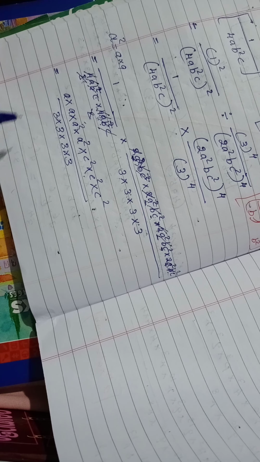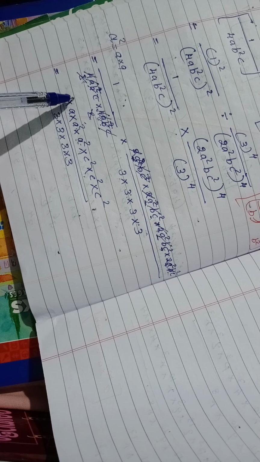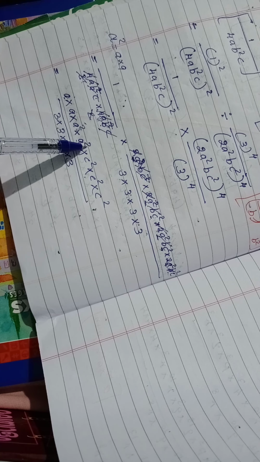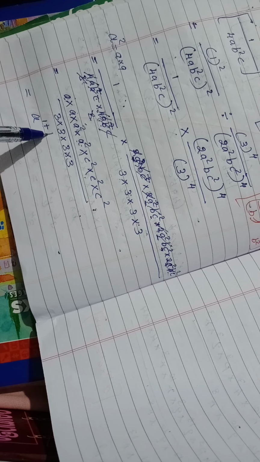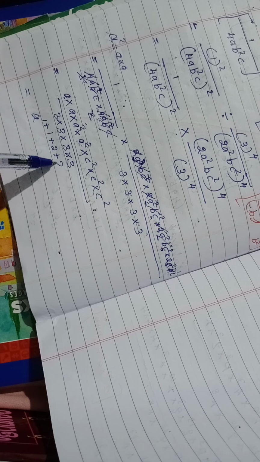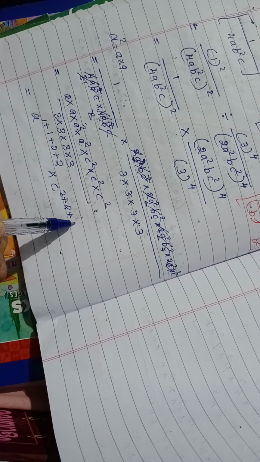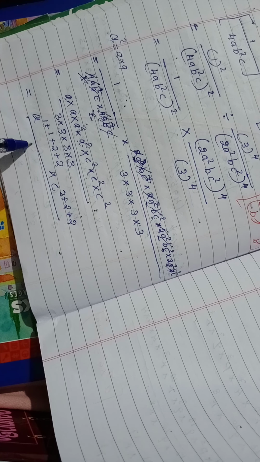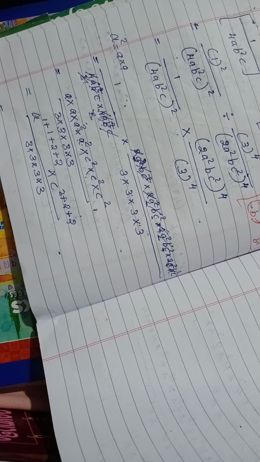Next, use the formula and write the answer. So a into a square into a square means with the same base, exponents 1, 1, 2, 2. So we'll write here a raised to 1 plus 1 plus 2 plus 2 into c raised to 2 plus 2 plus 2, all by 3 into 3 into 3 into 3 is equal to a raised to how much is it? A raised to 6. 1 plus 1 is 2, plus 2 is 4, 4 plus 2 is 6.